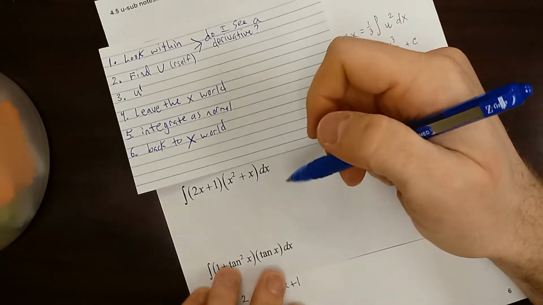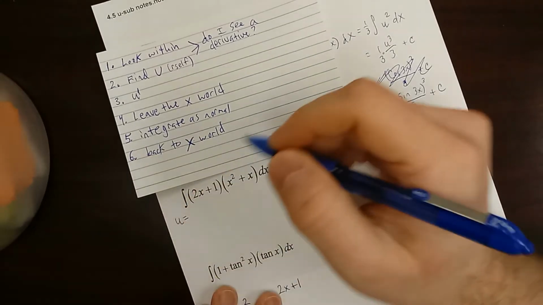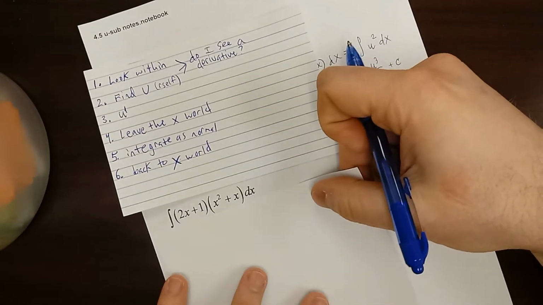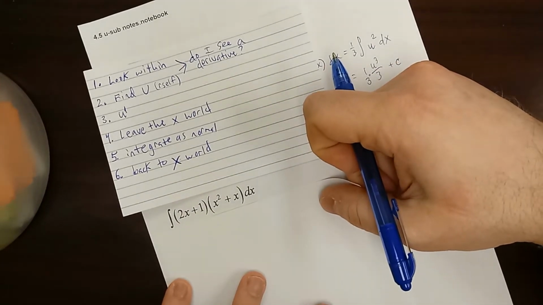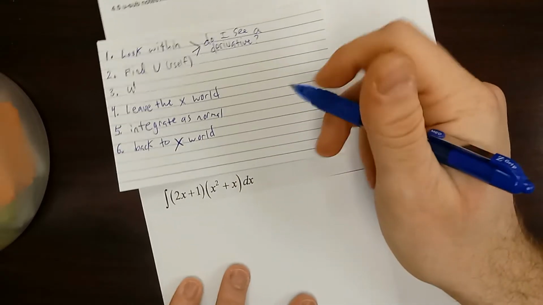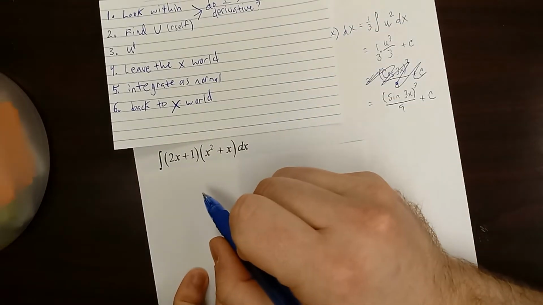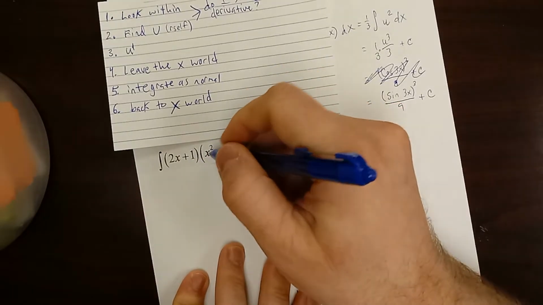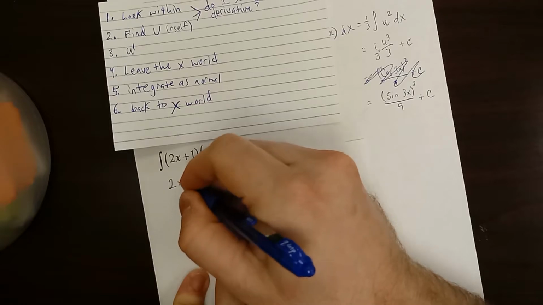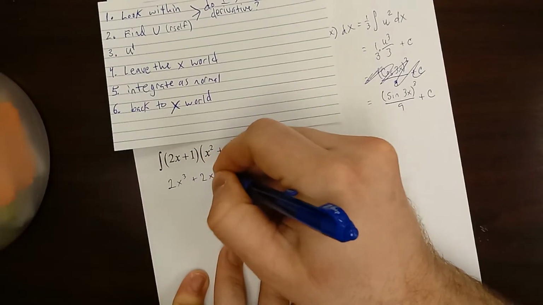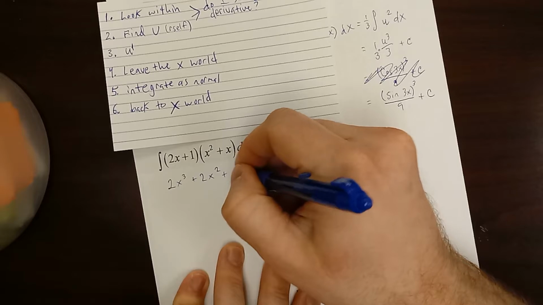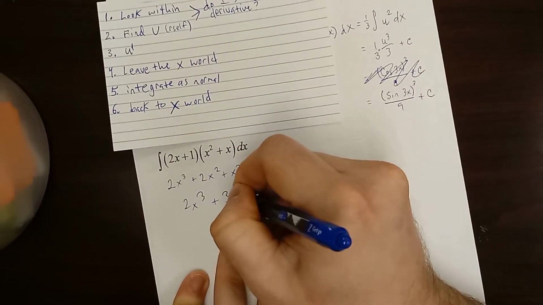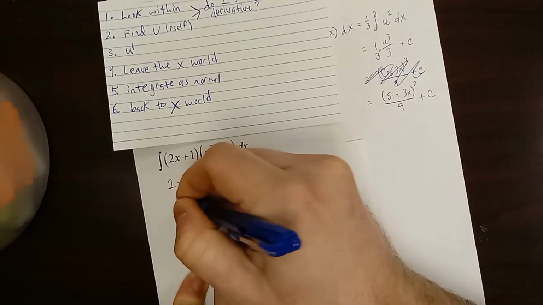So if I were to say that u is, wait, pause, hold on. I knew to do that because this is u-substitution, because that's all we're thinking about in this lesson. But if I didn't know that, maybe I would actually prefer to FOIL this out and get x squared times 2x is 2x cubed, then plus 2x squared, then plus x squared, then plus x, and get 2x cubed plus 3x squared plus x dx.